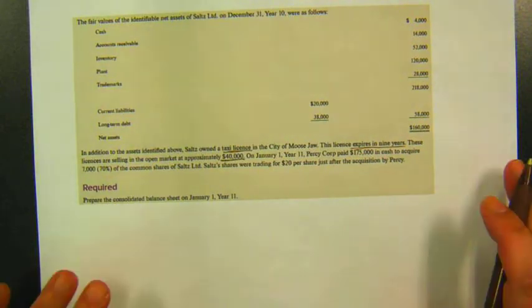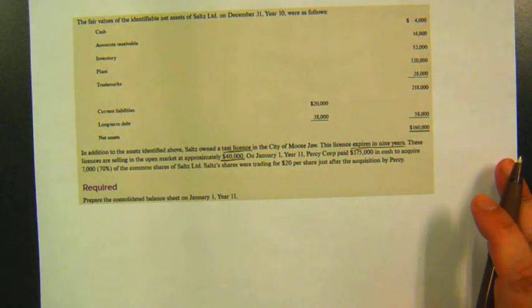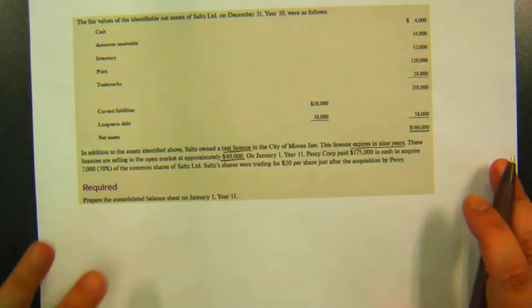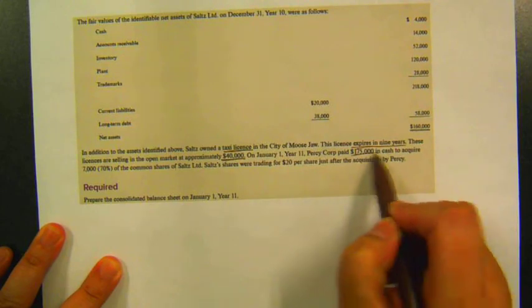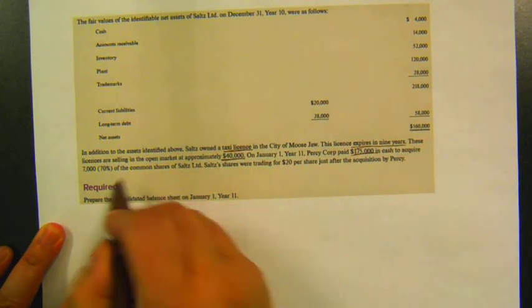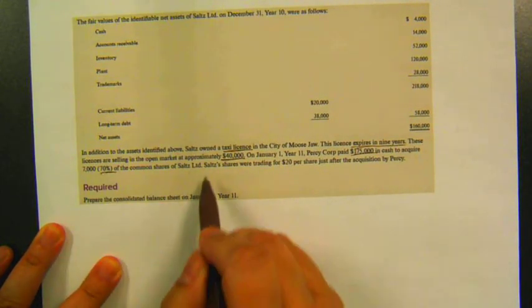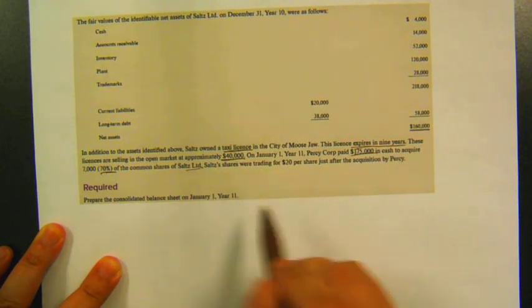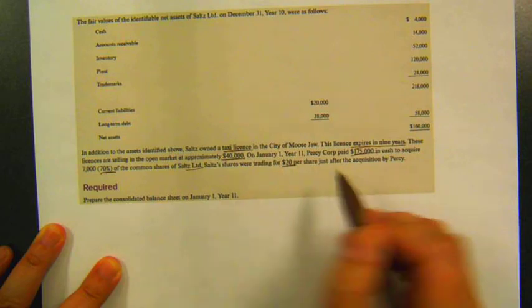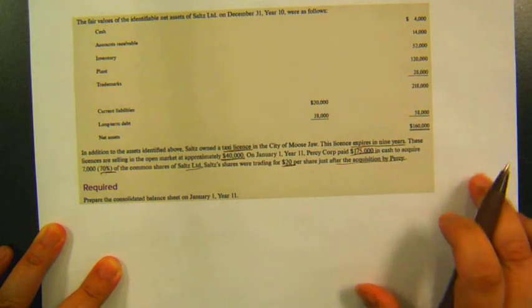For whatever reason, it's not there. Be something more like a patent or something like that. Okay, so January 1st, year 11, they pay $175 cash to acquire 70% of the common shares of Salts. Salts' shares were trading for $20 per share just after the acquisition by Percy.